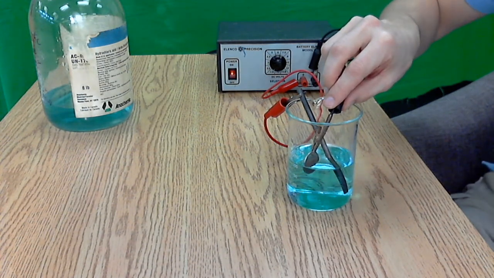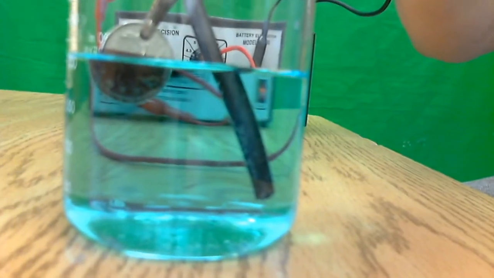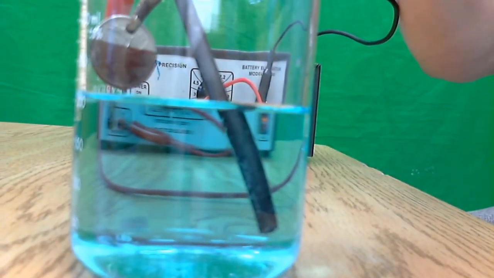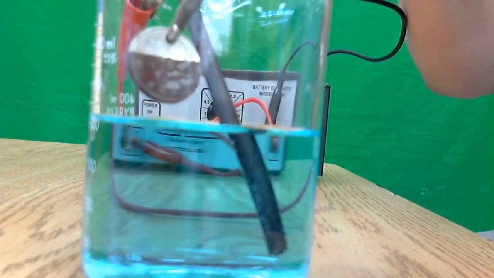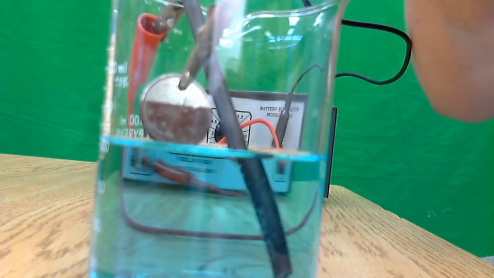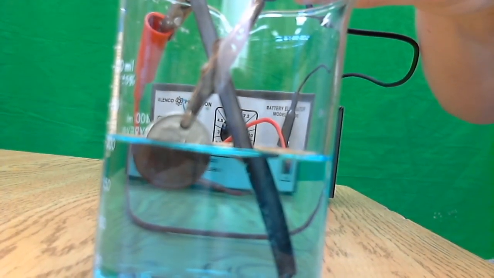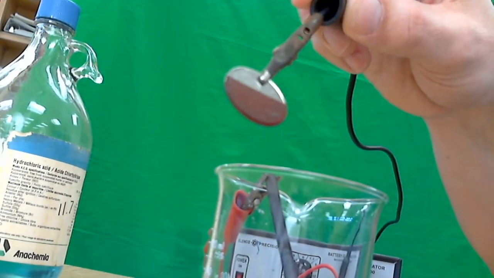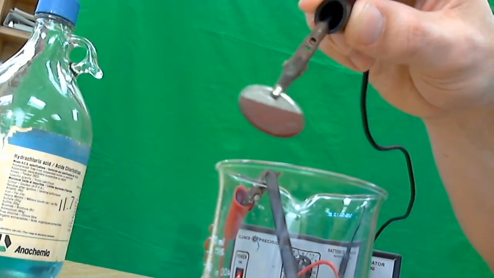Now, let me see if I can move the camera here. See if you can see what's going on. So you'll see there, we've already got a small amount of copper plating onto the quarter. Sorry, it's out of focus. I don't think my webcam can focus quite that close. But there you can kind of see a real thin layer of copper forming on there.